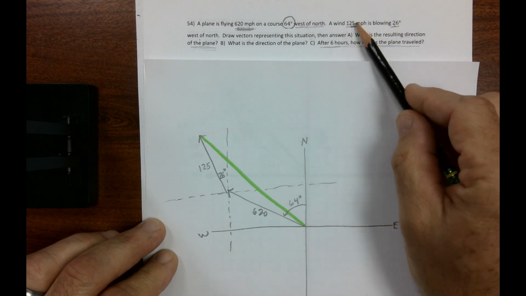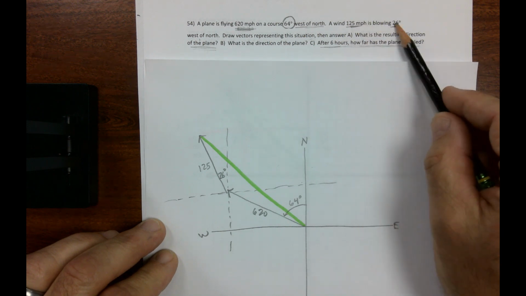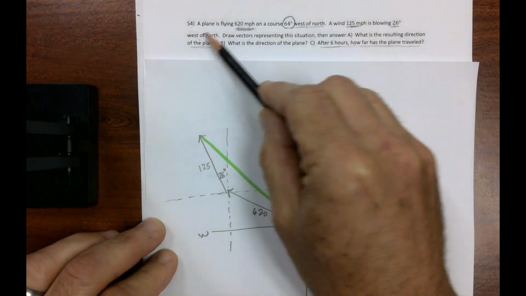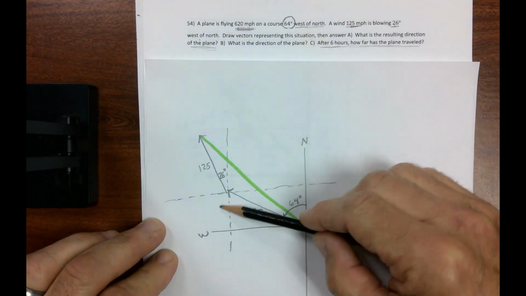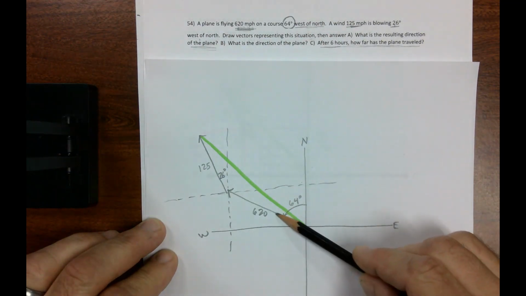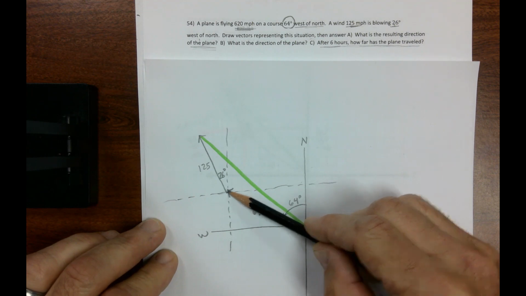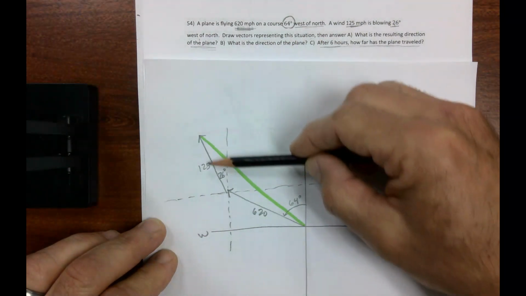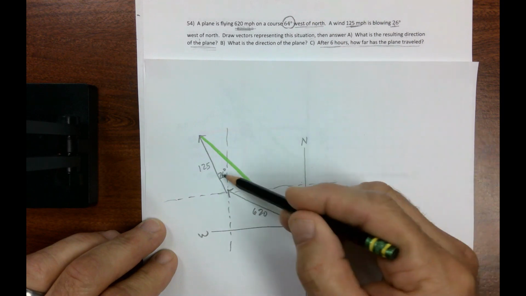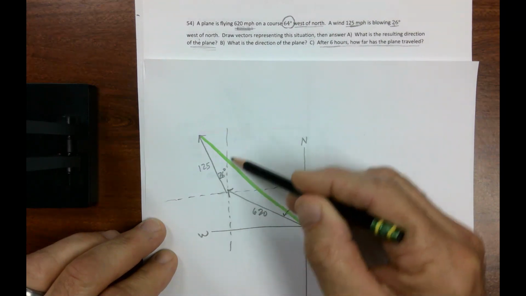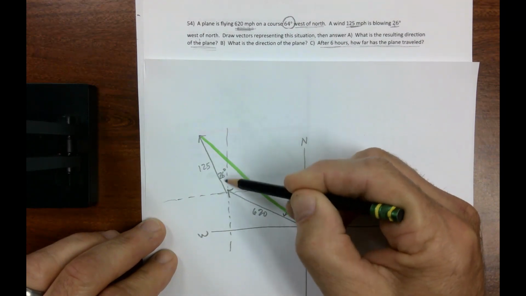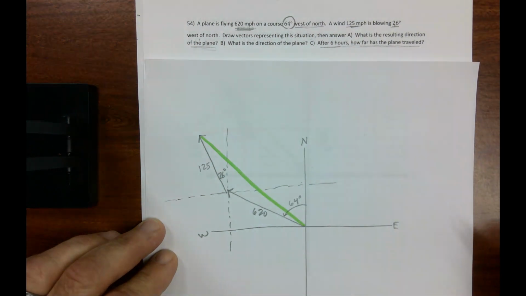A wind blowing 125 miles per hour is blowing 26 degrees west of north. Same thing, west of north. So I drew another X. So here is my 620 mile an hour airplane. And there's my wind, 125 miles per hour, 26 degrees west of north. So here's a new north. And here's how you get the problem kick-started.